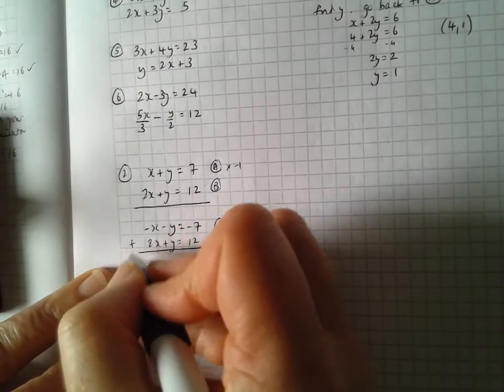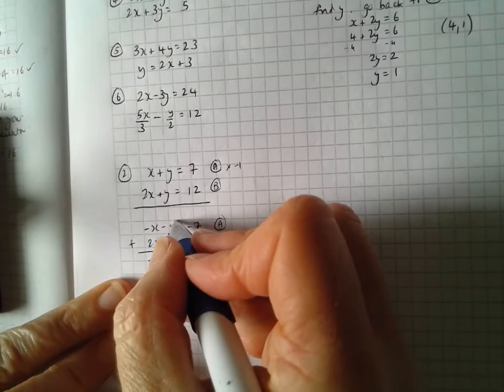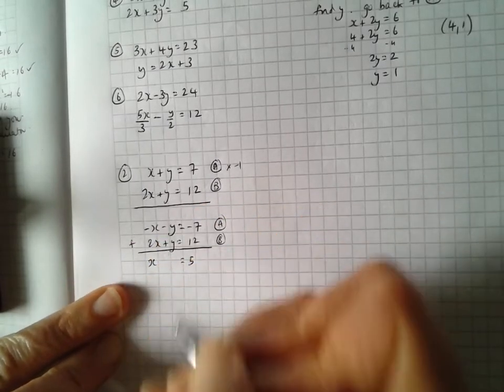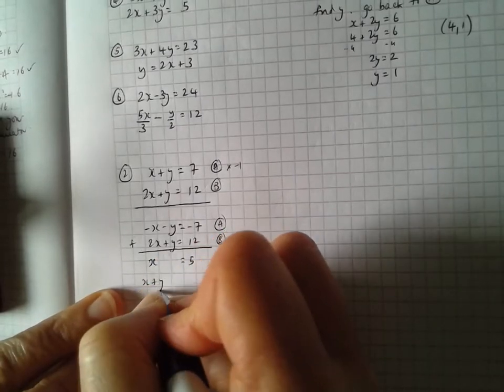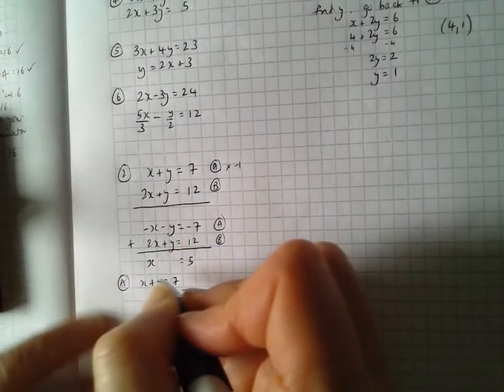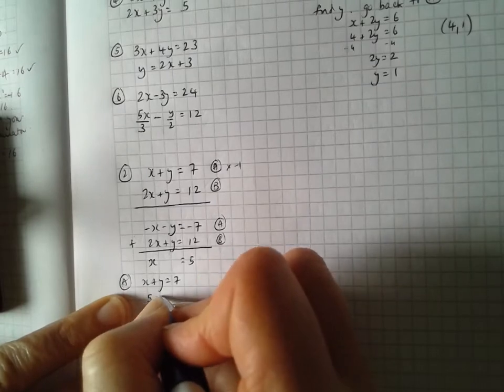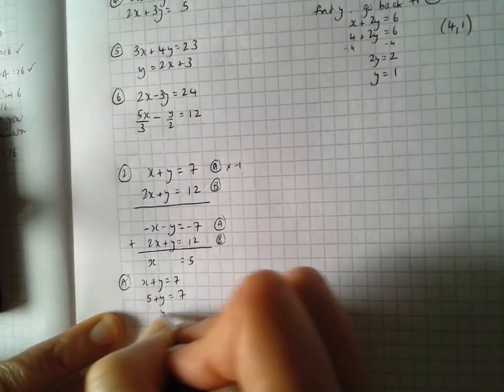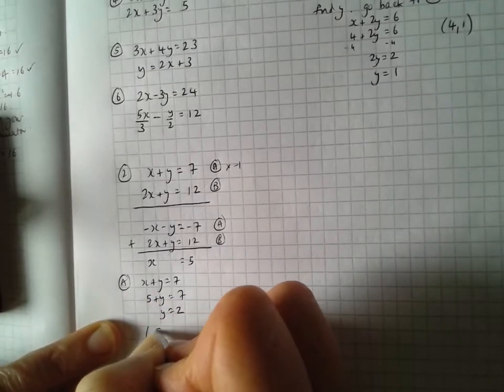Add these two together, I get x. They cancel out, is equal to 5. And if I go back to my original equation, so back to A, I now know that x is 5. So 5 plus y is equal to 7. y must equal 2. So the answer would be 5, 2.